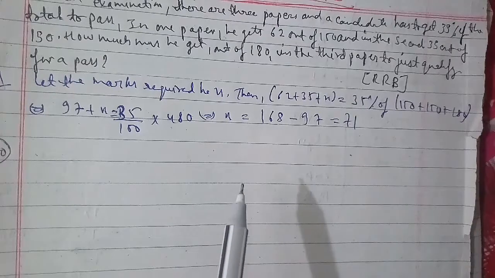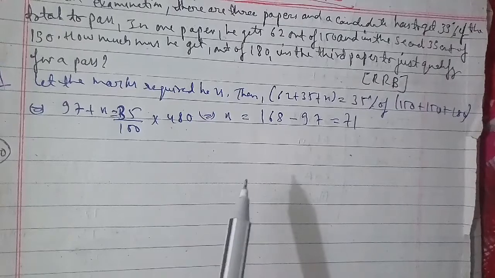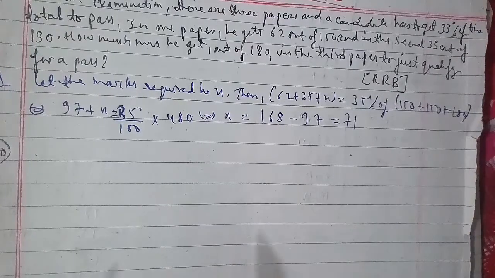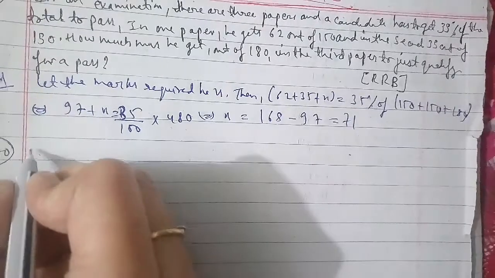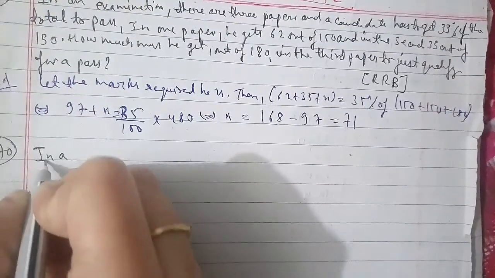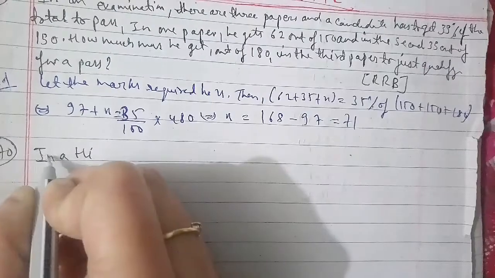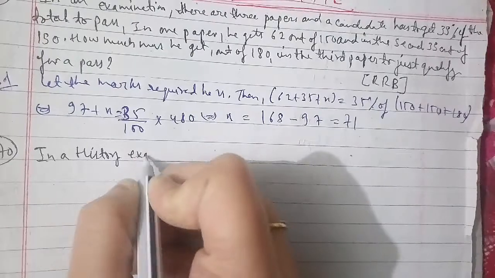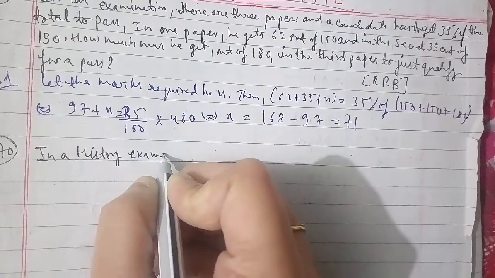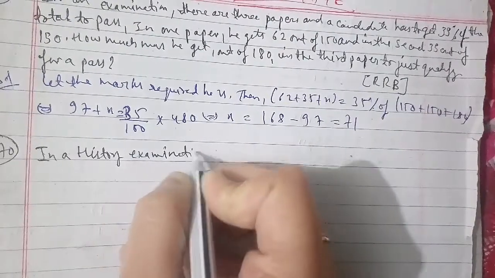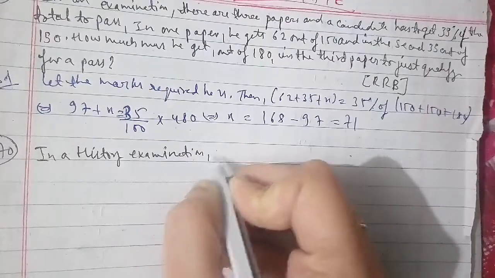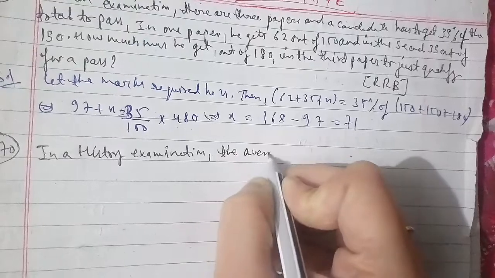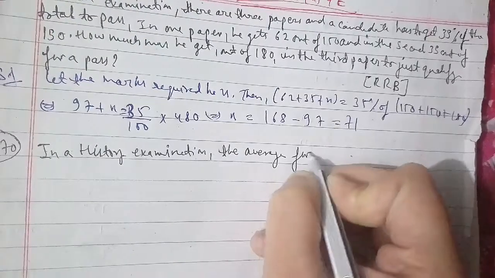In a history examination, the average for the entire class was 80 marks.